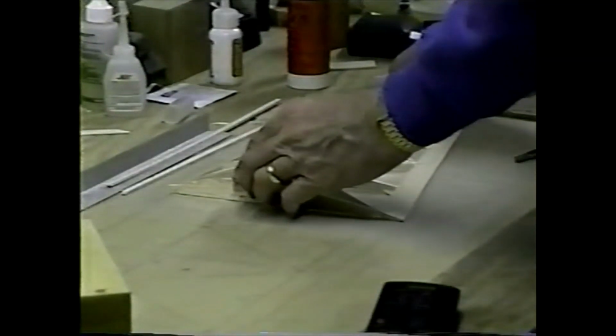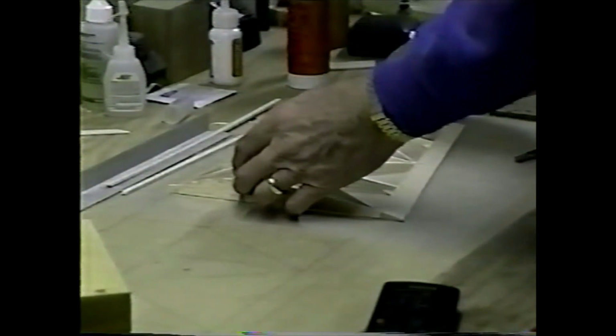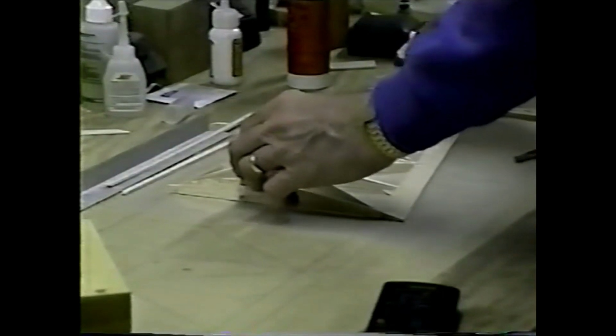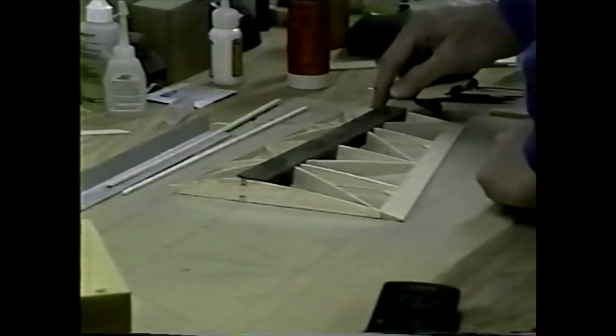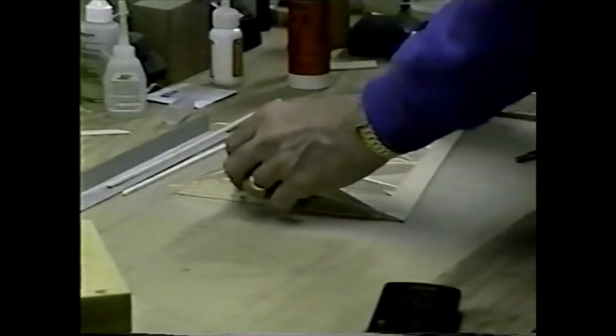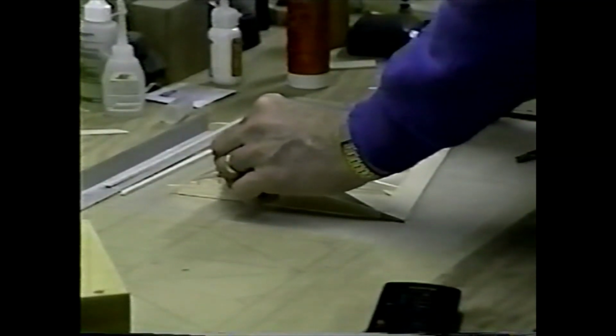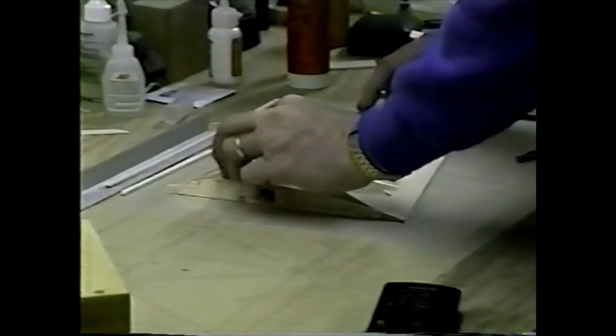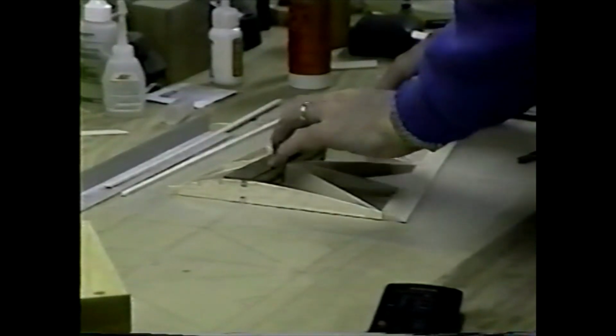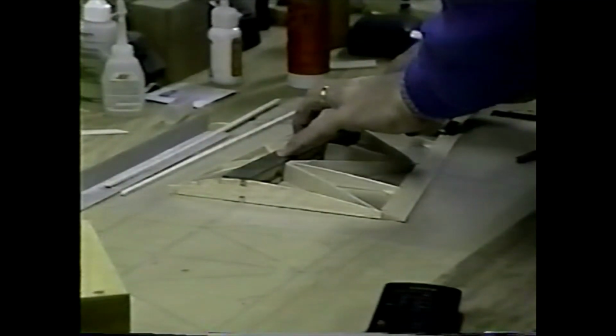I've now finished sanding the leading edge diagonal ribs to contour. I've marked the location of the turbulator spar on the tip rib. And now with the straight edge and the little tool we talked about before, we'll go through and cut the spar notches in the ribs.